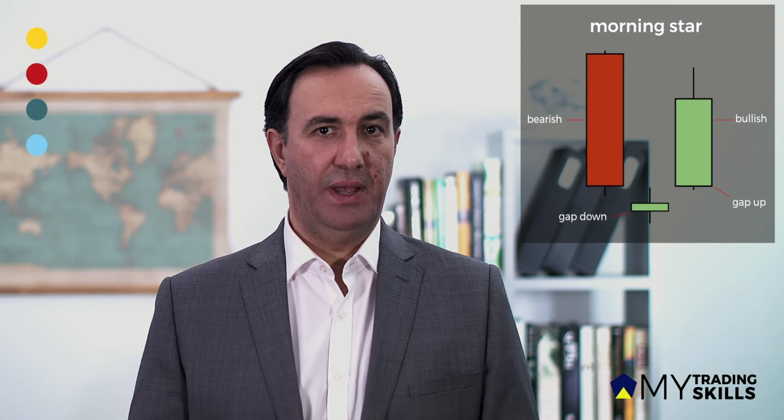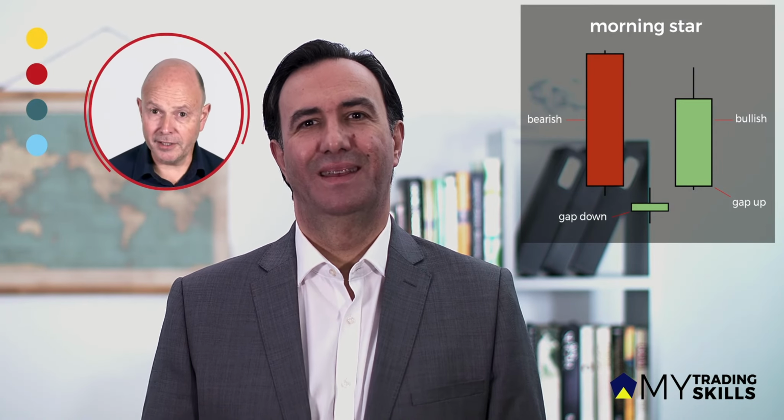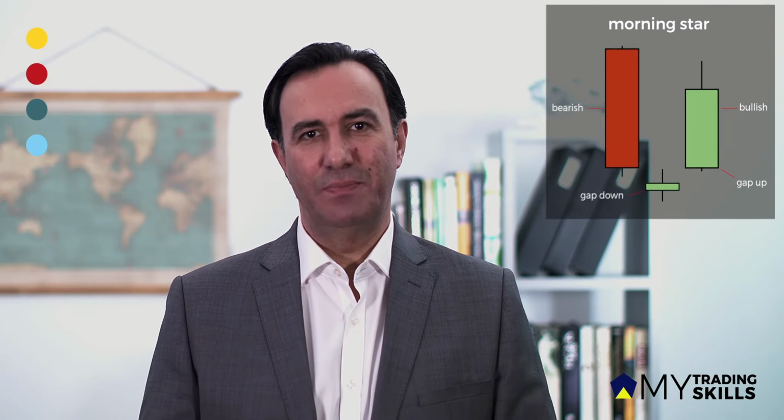So this is our final pattern. It's also the only 3-candle pattern we'll show you. There are others, but they are rare. Sounds good. I'm intrigued. Like all reversal patterns, it needs to appear in a trend. The morning star is a bullish reversal pattern, so it forms in downtrending markets.